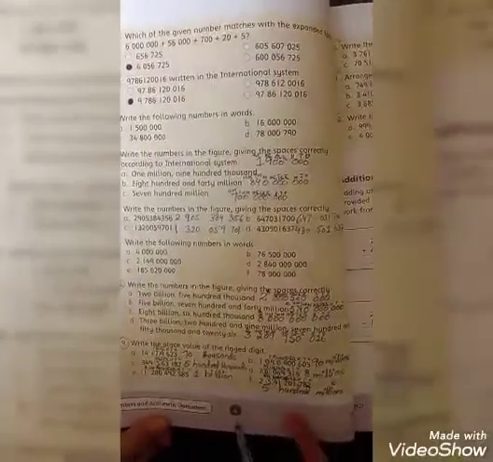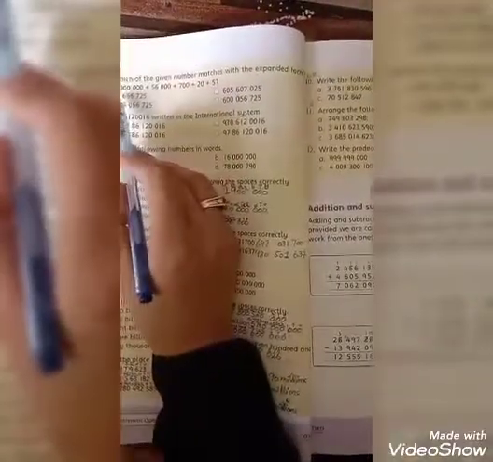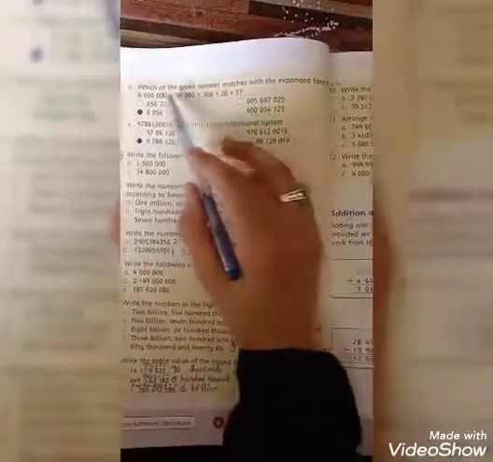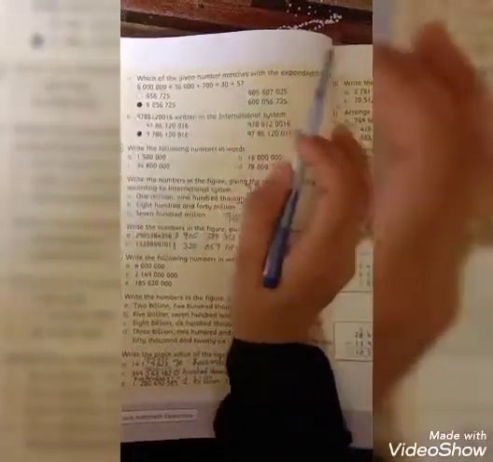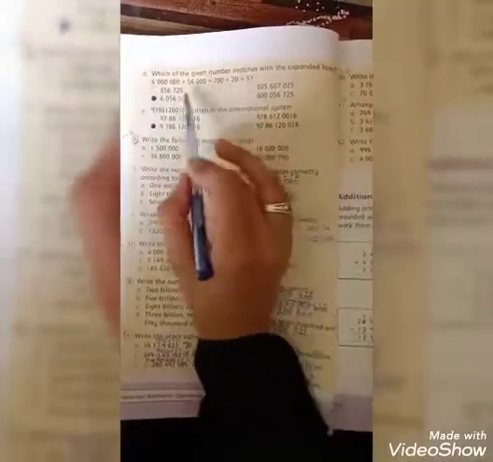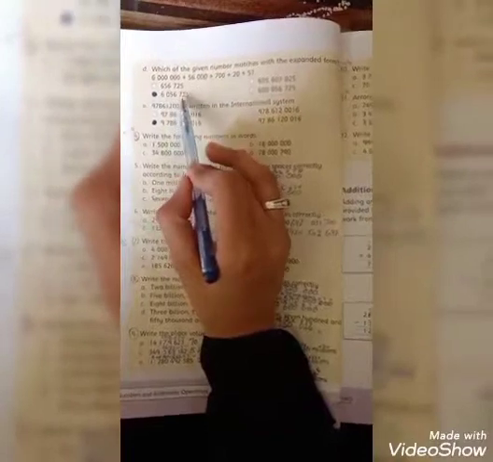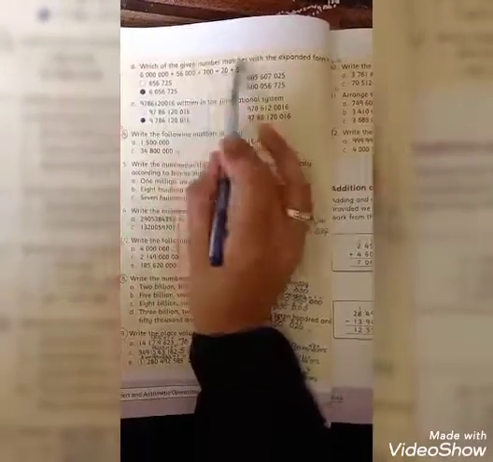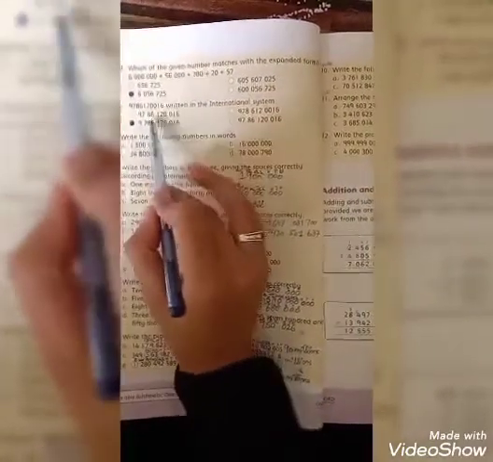Now open page number 4, part B. Which of the given numbers matches the expanded form? This is the expanded form. You can add both the terms. The answer is 6,056,725. You can add all the terms, and then the answer is this.